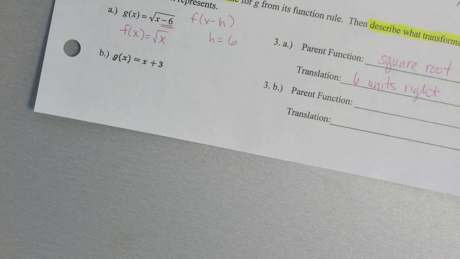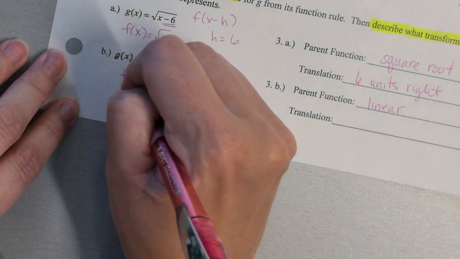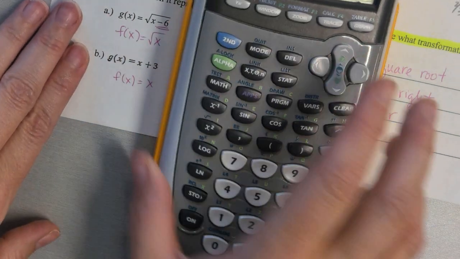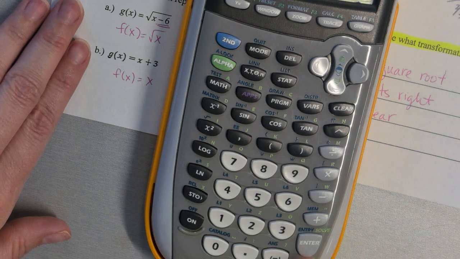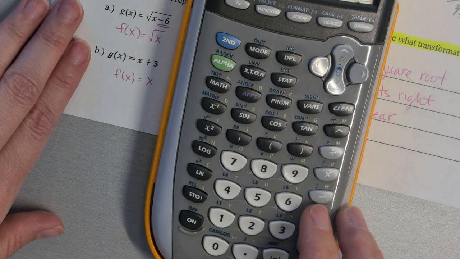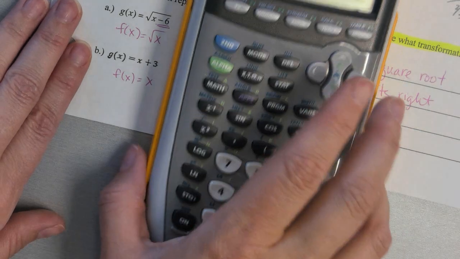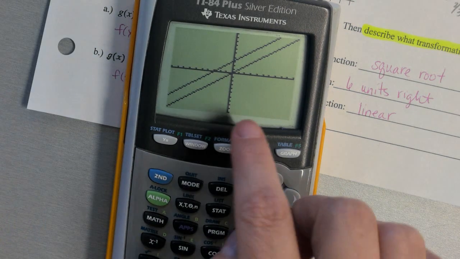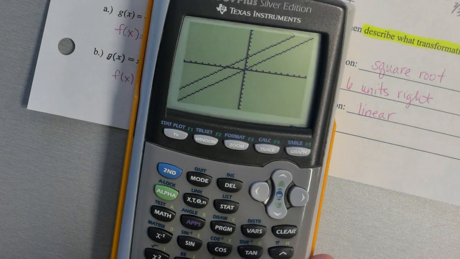Your parent function for this is the linear parent function. f of x would be x. This one you could technically have 2 answers that I would count correct. So if I graph x and then x plus 3, there's my original, here's my new one. You could either say up 3 or it's also moving where? Yeah, so either one of those is fine.